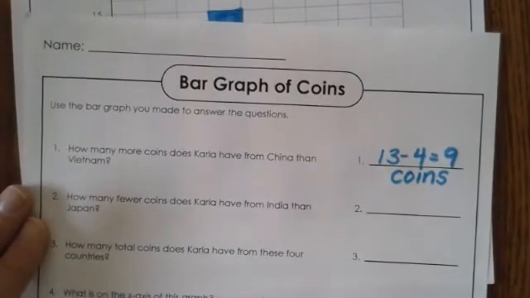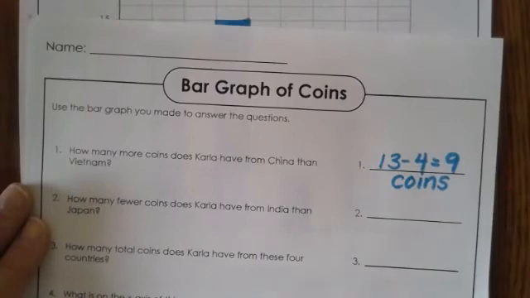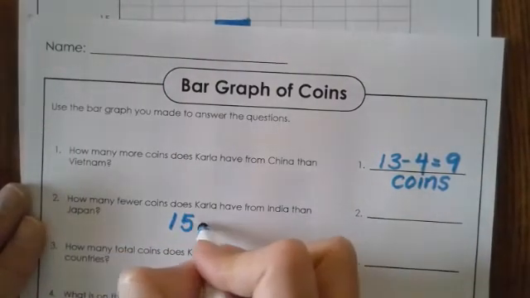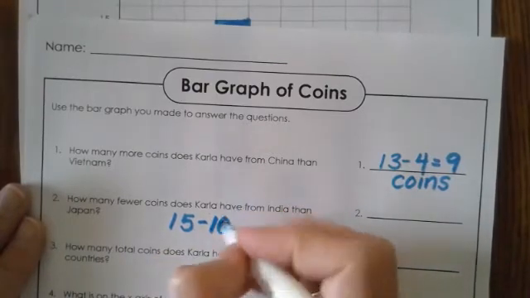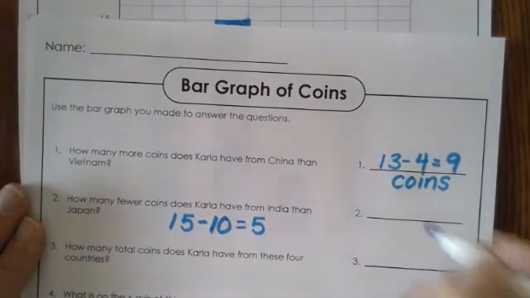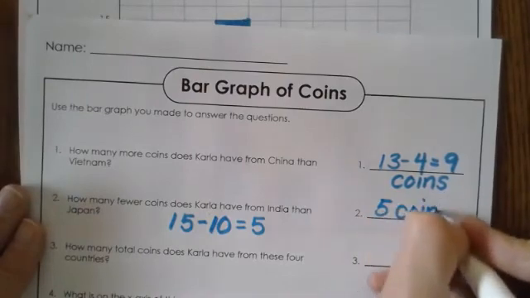How many fewer coins does Carla have from India than Japan? Well, we have Japan with 15 and we have India with 10. So our bigger number is going to come first because we're doing fewer, which is minus. 15 minus 10 equals 5. There are 5 fewer coins from India.